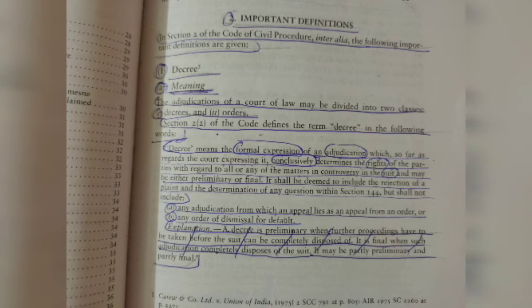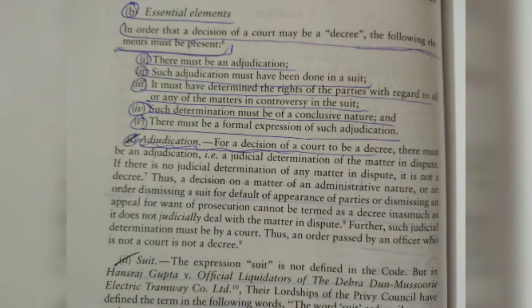Before going to further discussions, I would like to explain the concept of decree. It is a formal adjudication of a matter where it determines the rights of a party, maybe conclusively or maybe partly, and it has to be in a suit. What it does is a conclusive determination. The partial determination which I mentioned relates to the preliminary decree, which also determines that particular thing conclusively. So we will discuss that further again.